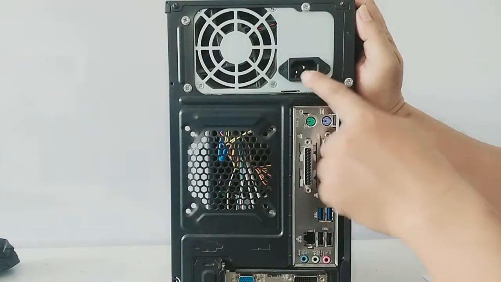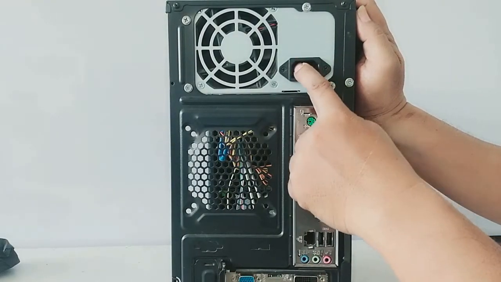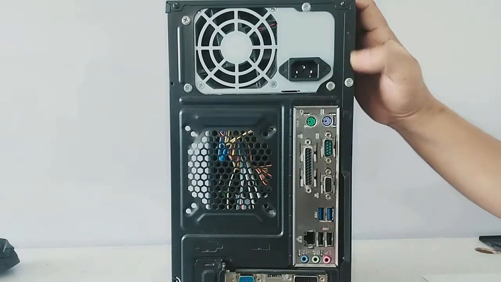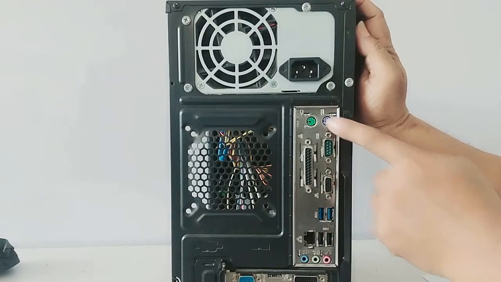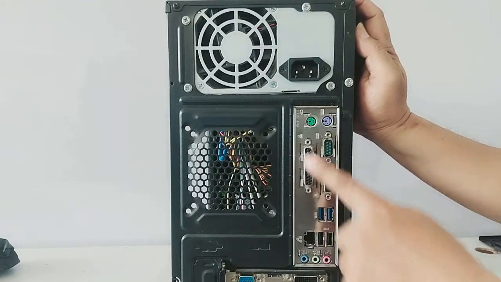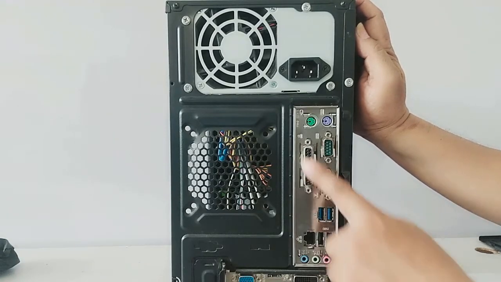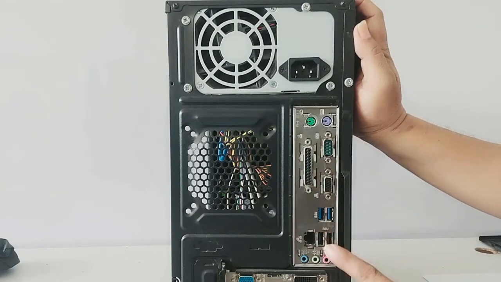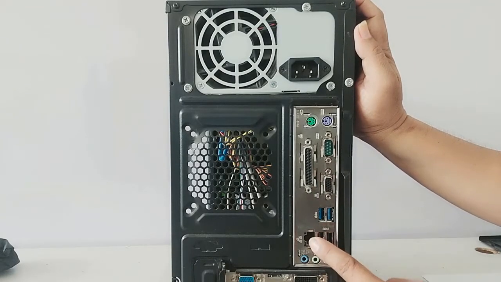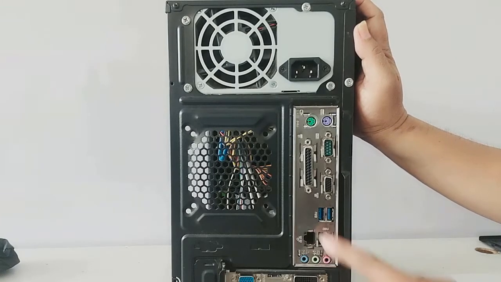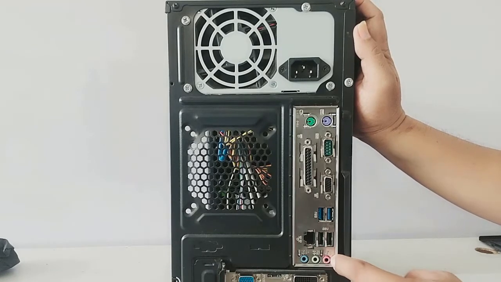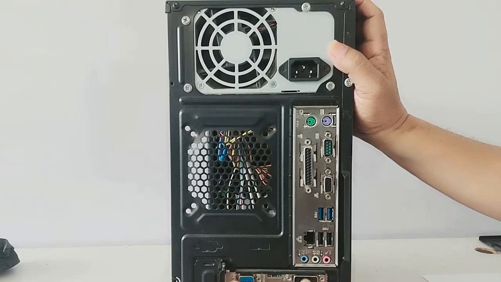This is the slot for the power cable that is attached to the voltage regulator. This is our PS2 keyboard and mouse. This is our serial or the parallel port. This is our graphics port. This is our USB. This is for RJ45 connector for networking. These are the jacks for our line in and out. Okay, this is our graphics card.